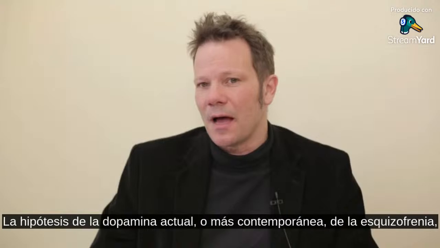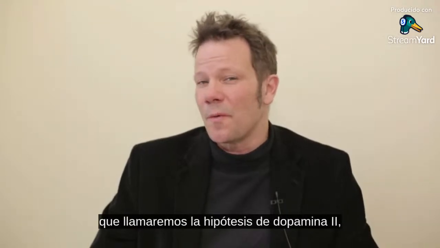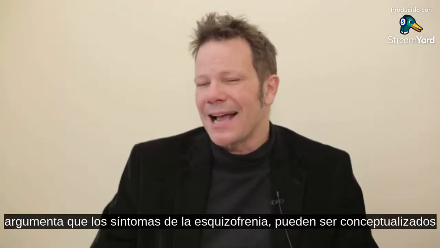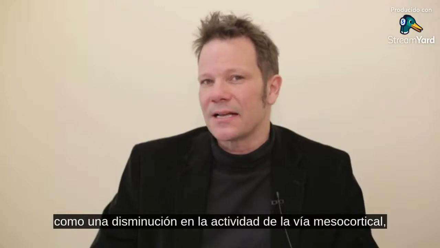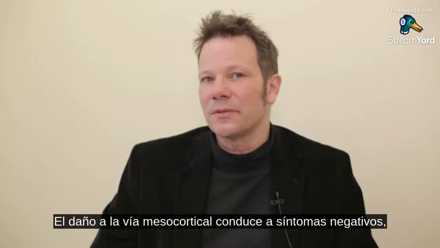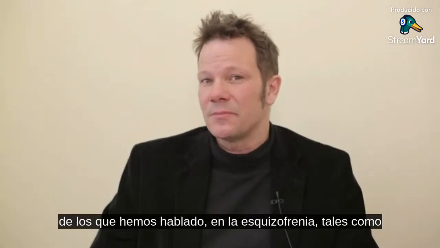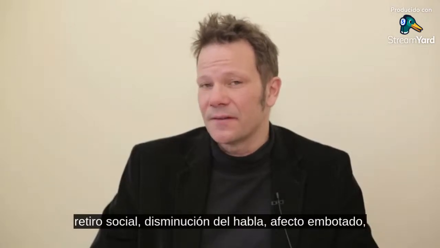The more contemporary dopamine hypothesis of schizophrenia, which we'll call dopamine hypothesis 2, argues that the symptoms of schizophrenia can best be conceptualized as consisting of decreases in activity in the mesocortical system and increases in activity in the mesolimbic dopamine system. Damage to the mesocortical system leads to the negative symptoms we've talked about in schizophrenia, such as social withdrawal, decreases in speech, and blunted affect.